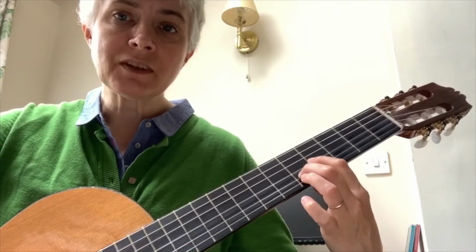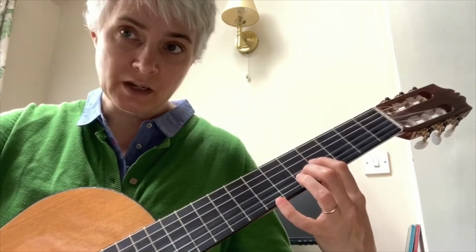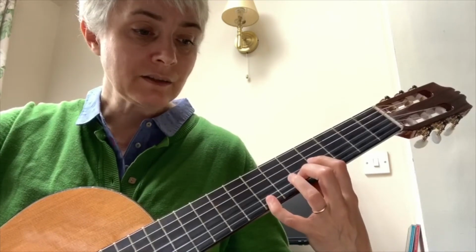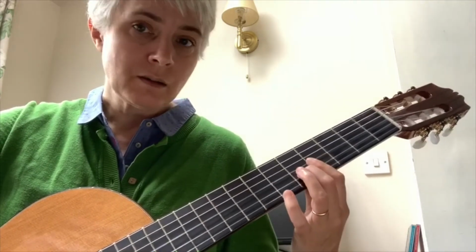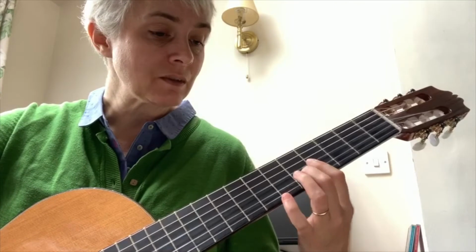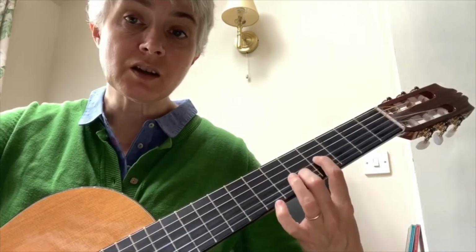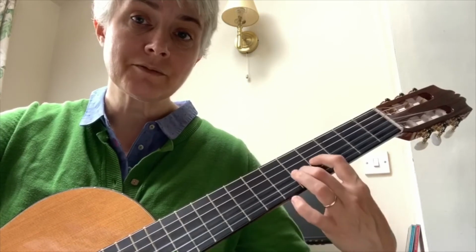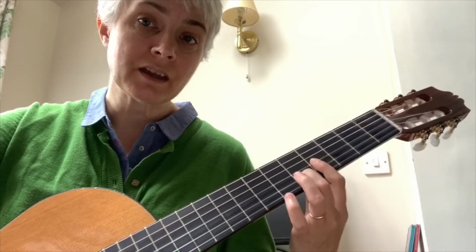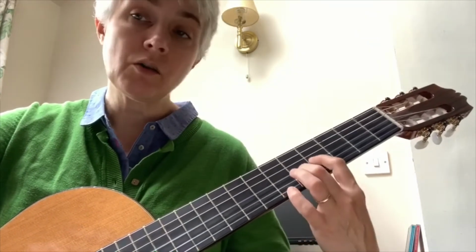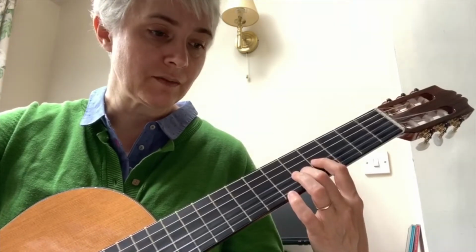Hinge that first finger up so you can play an open E, little finger, put the first finger down and lift it up again. So you've got a constant half hinge bar there. You're hinging it on the end of your finger for this.